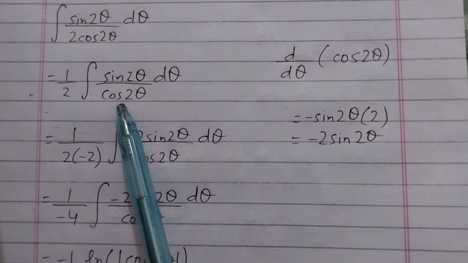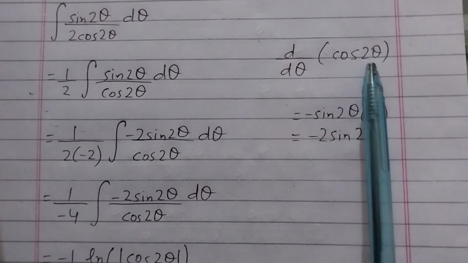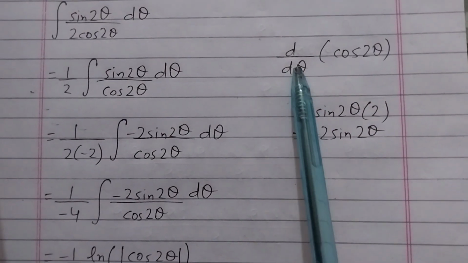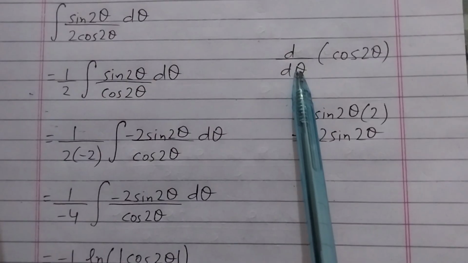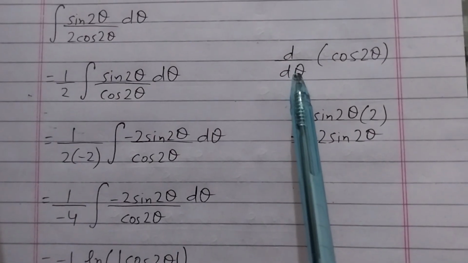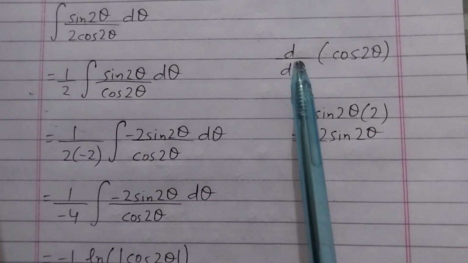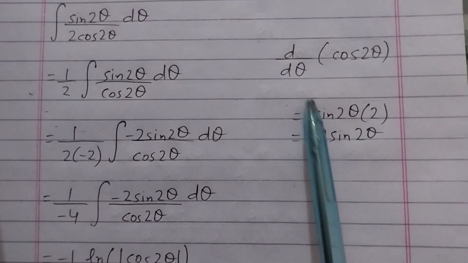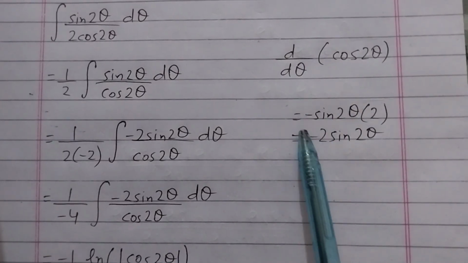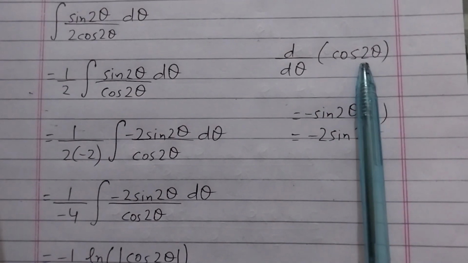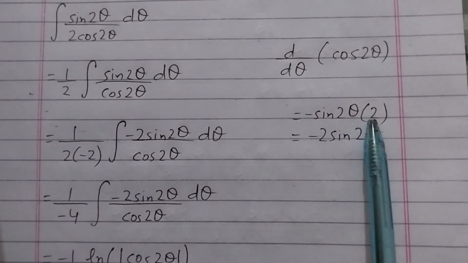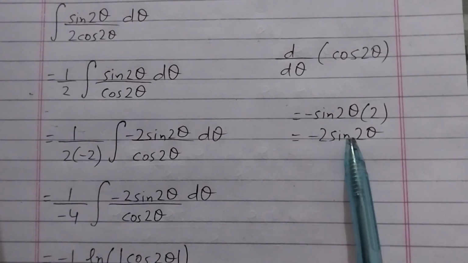So what is the derivative of cos 2 theta? When we take the derivative of cos 2 theta with respect to theta, as in the case of cos theta, its derivative is minus sine theta. Here we don't have cos theta, it's cos 2 theta. So its derivative will be minus sine 2 theta, and further we'll take the derivative of this 2 theta with respect to theta, that is simply 2. So the derivative is minus 2 sine 2 theta.